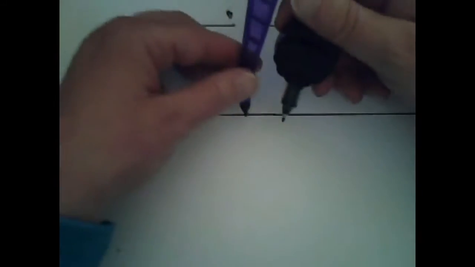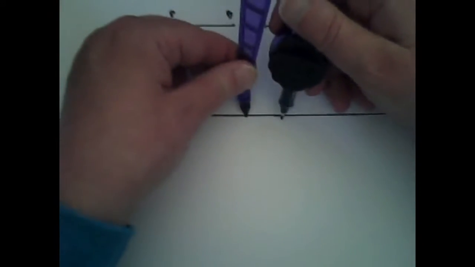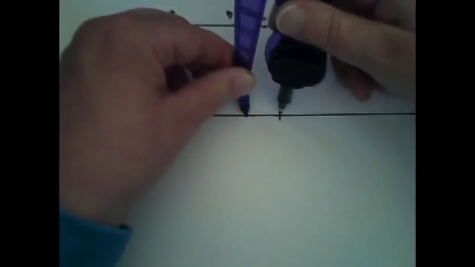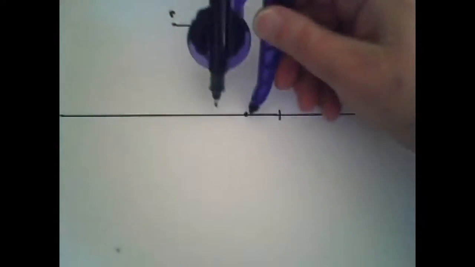And let's say the first thing I'm going to do is construct the perpendicular to this line segment through that point. So we've already seen how to do that. All we have to do is find two points on either side of this line segment that are the same distance from it.